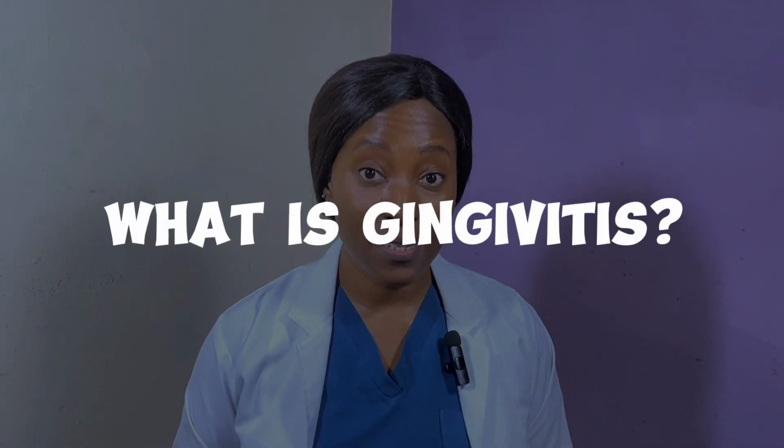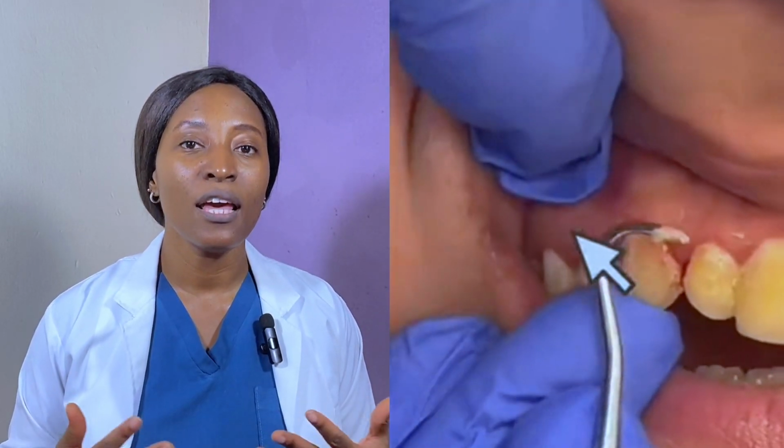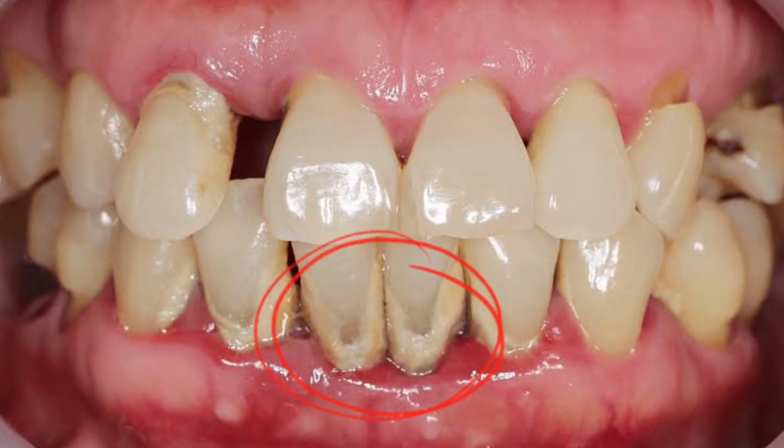So what is gingivitis? Gingivitis is the mildest form of gum disease. It is caused by the buildup of bacterial plaque on the gums and on the teeth. Plaque is a sticky film of bacteria that forms on the surfaces of your teeth a few hours after you have brushed. If this dental plaque is not removed regularly, it can eventually accumulate and cause inflammation of the gums, what we call gingivitis. As dental plaque is left to accumulate, it can eventually harden, forming what we call tartar or calculus, which can cause much more serious issues.